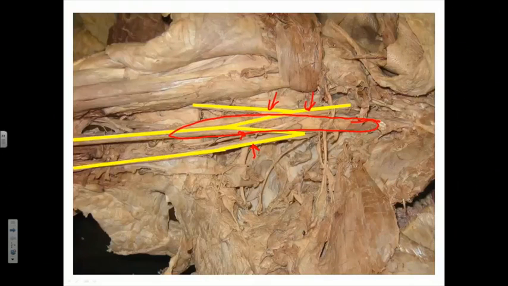So what we're saying here is not only is the brachial plexus depicted accurately in atlas drawings, it also actually exists in its typical branching pattern as shown in this cadaveric dissection.